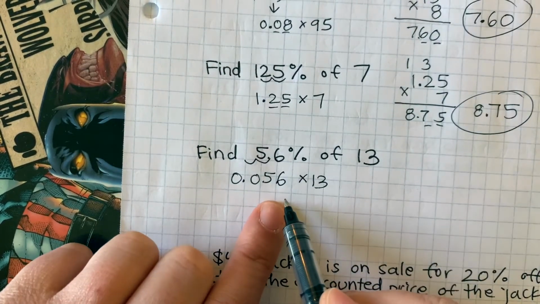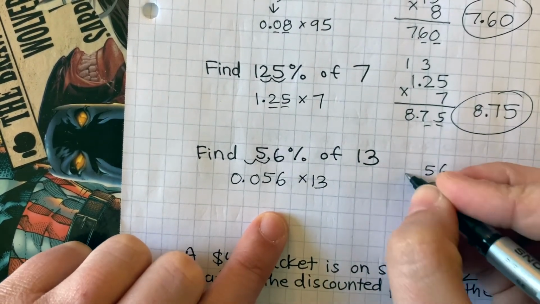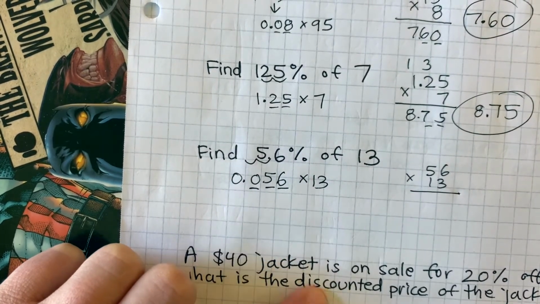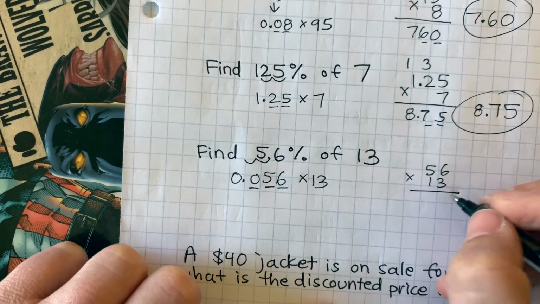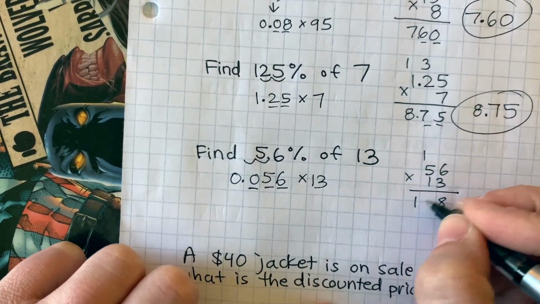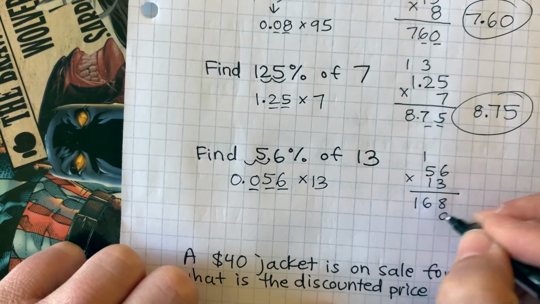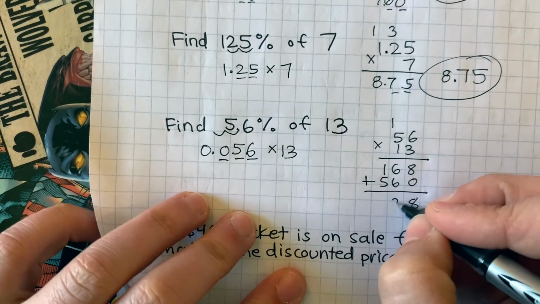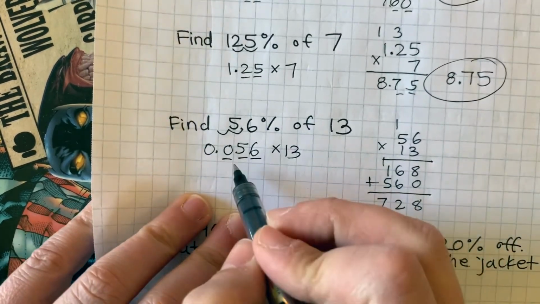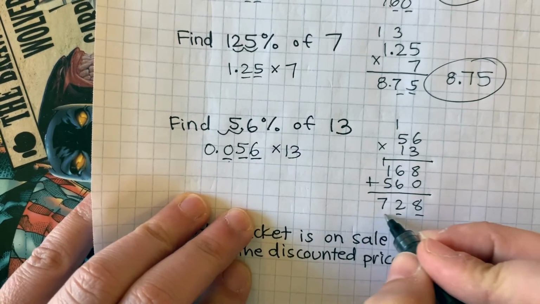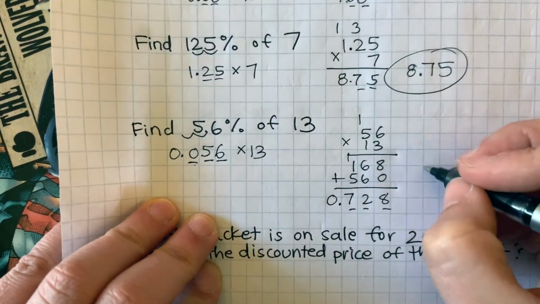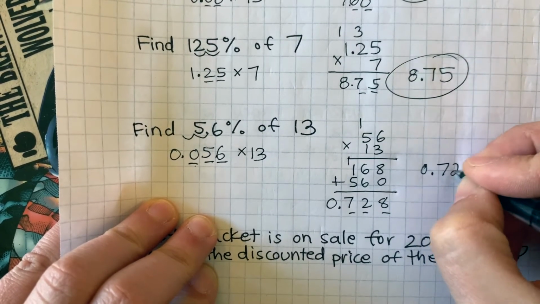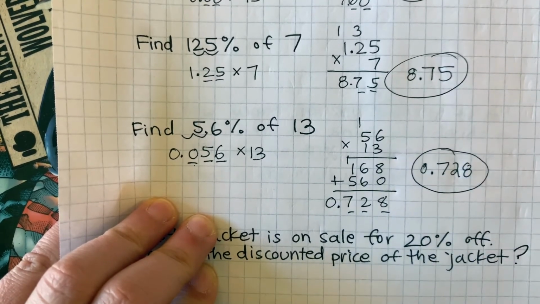All right, last but not least, for this one, I'm definitely not going to include my zeros. All I know is that I'm going to have 3 places behind the decimal in my answer. I don't want to deal with zeros. It's crazy business. All right, I'm multiplying, I'm placeholding, I'm multiplying more, and now I'm adding 8, 12, 7. Okay, 1, 2, 3. 1, 2, 3. Boom. All right, so 5.6% of 13 is 728 thousandths.